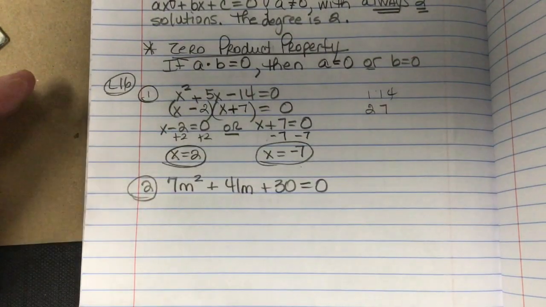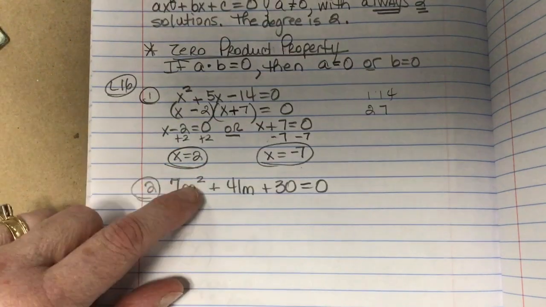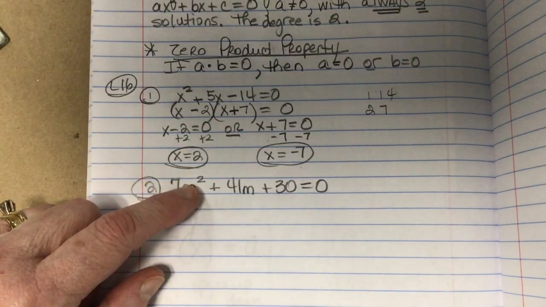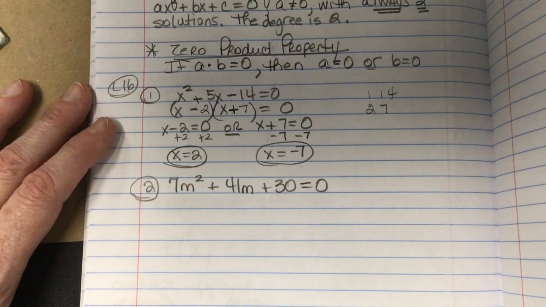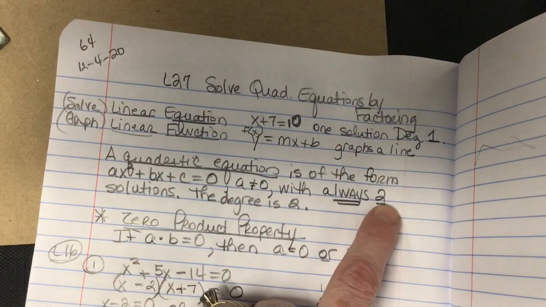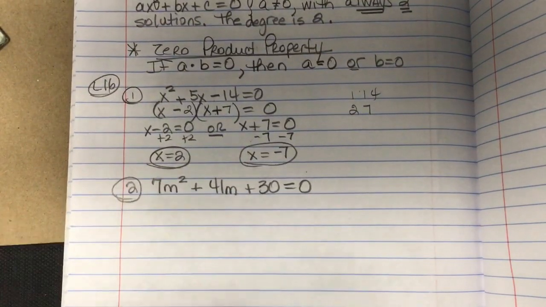Now, how do I know it's quadratic? Because it has a squared. I'll ask you that a lot. And how many answers does it have? Quadratic always has 2 answers. If it's degree 2, it has 2 answers.